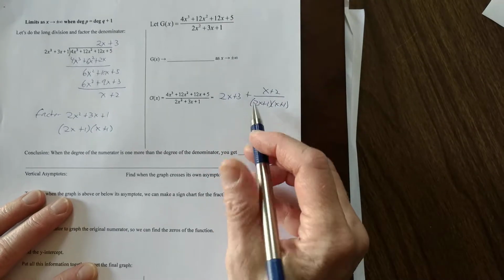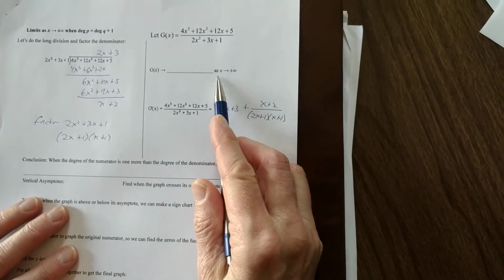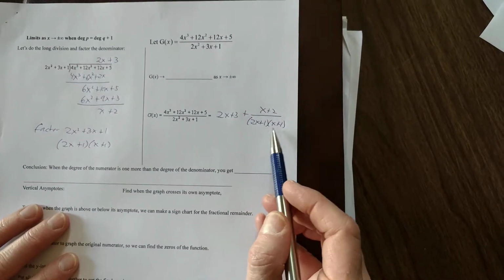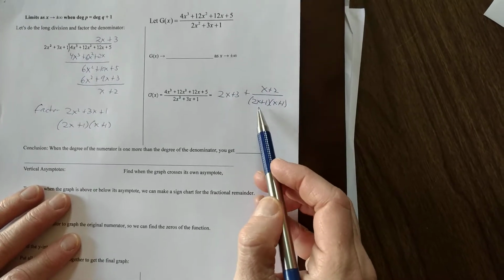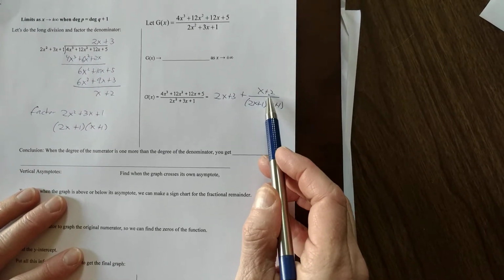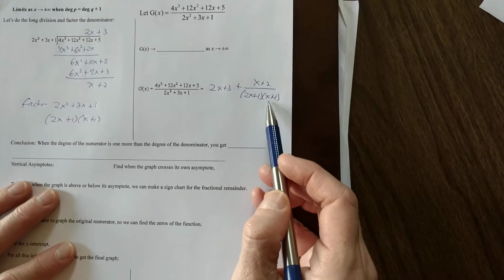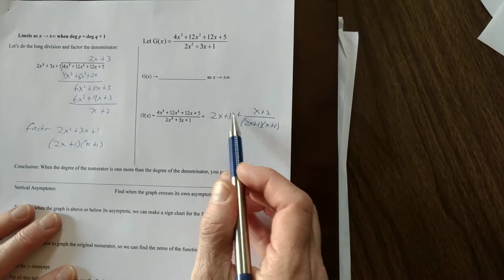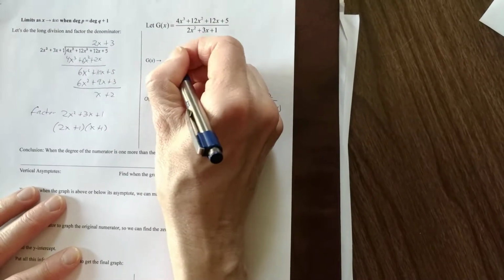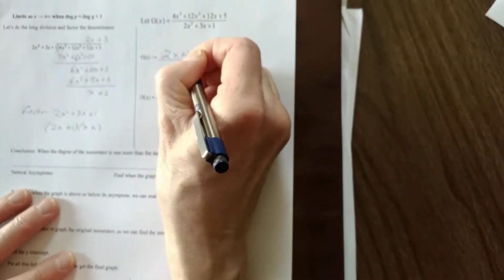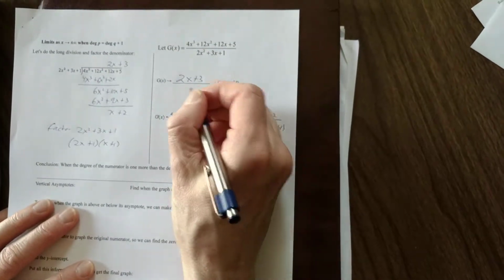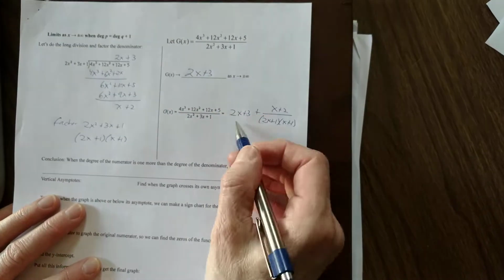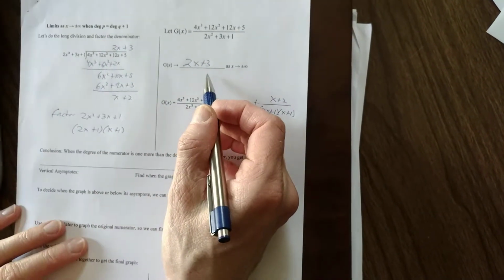When I look at this and I think about what happens as x goes to plus or minus infinity, I know that for the fractional part, since the degree on bottom is bigger than the top, that is going to go to 0. We learned that on page 1. So all I have left then is 2x plus 3, which is what I'm going to put here. Or you could answer that g of x is going to the infinities since 2x plus 3 goes to plus and minus infinity.